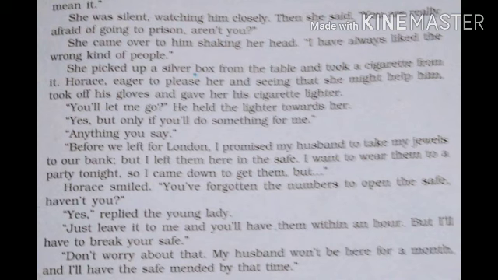Horace, eager to please her and seeing that she might help him, took off his gloves and gave her his cigarette lighter. "You let me go?" He held the lighter towards her. "Yes, but only if you will do something for me." "Anything you say." "Before we left for London, I promised my husband to take my jewels to our bank. But I left them here in the safe. I want to wear them to a party tonight. So I came down to get them."